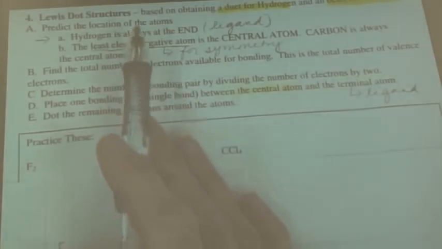So I would like to draw the Lewis dot diagram for the molecule F2. All right, now my directions say predict the location of the atoms. Well, there are just the 2 F's. I'm going to say that one is the central atom and one is the ligand. It doesn't matter. I call this one the central atom, therefore this must be the ligand. You can do whatever you want.